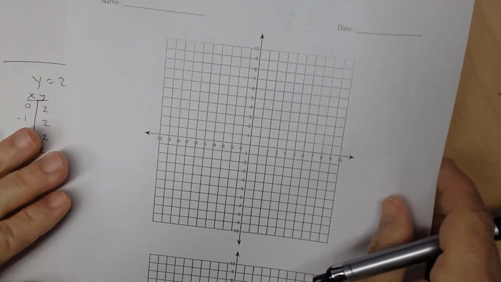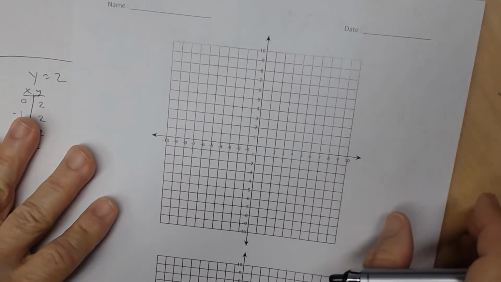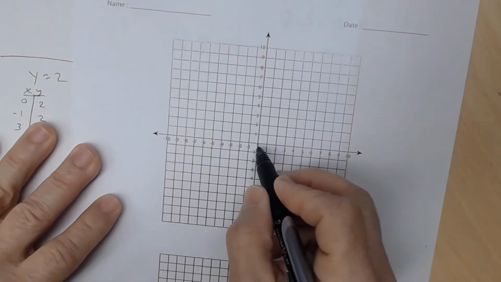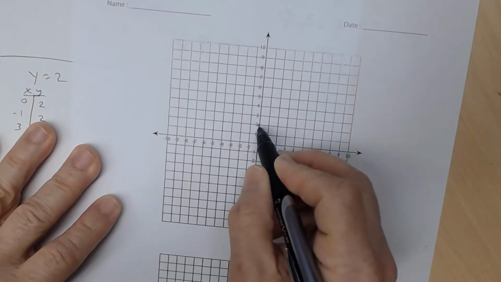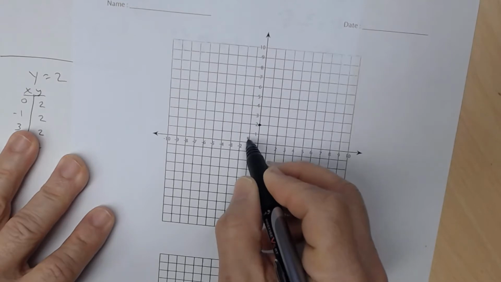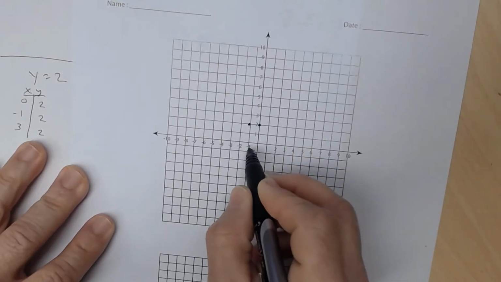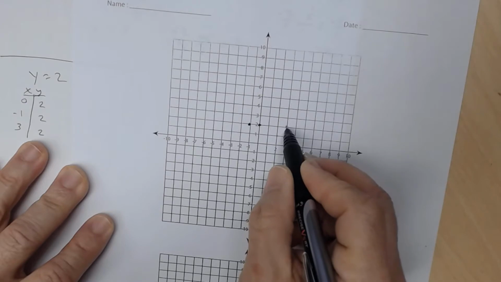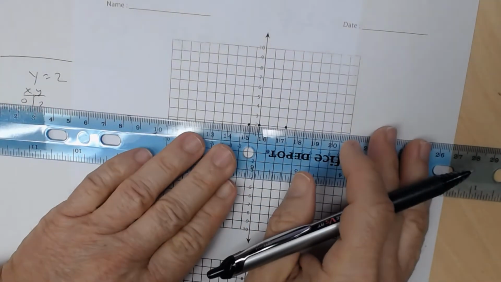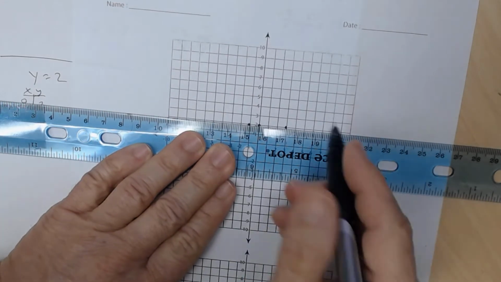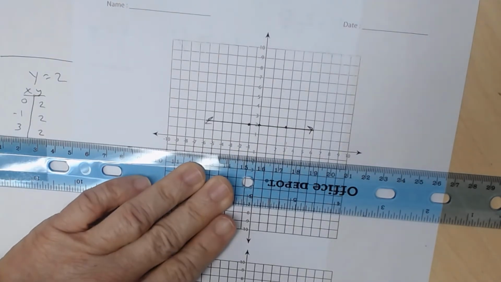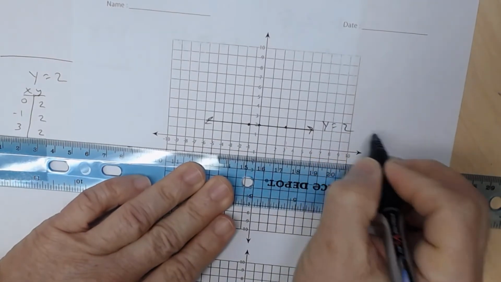So when I look at the graph and I plot those points, 0, 2, I start at the origin, x is 0, I go up 2, that's this. -1, 2, I go to the left 1, up 2, that's this. I go to the right 3, up 2, that's this. Notice that those points lie on the same line, and this line that I've graphed is a horizontal line. So this is the line y equal 2.